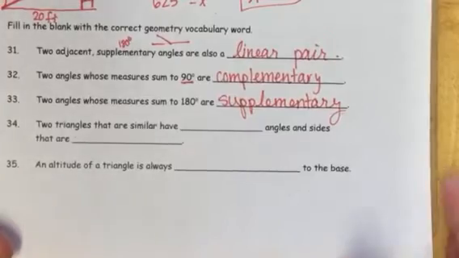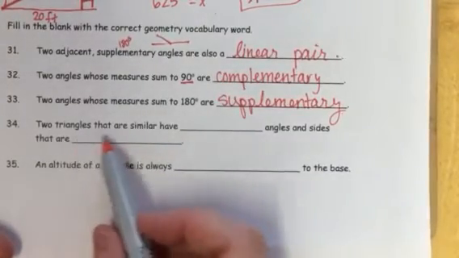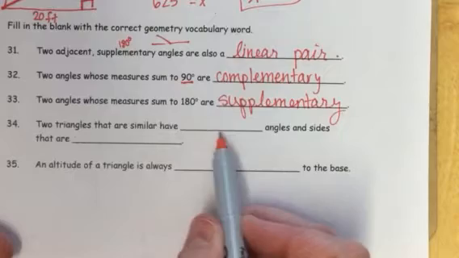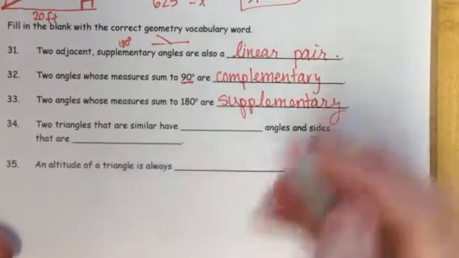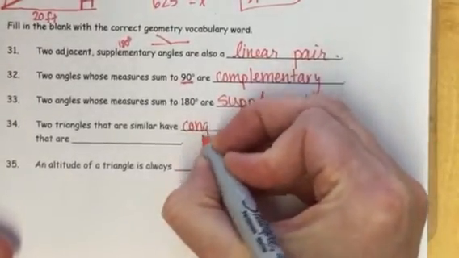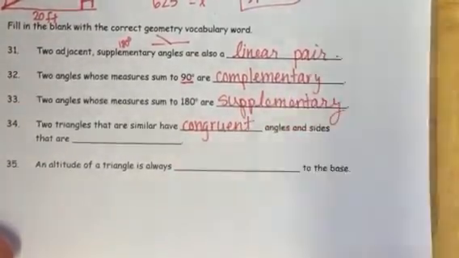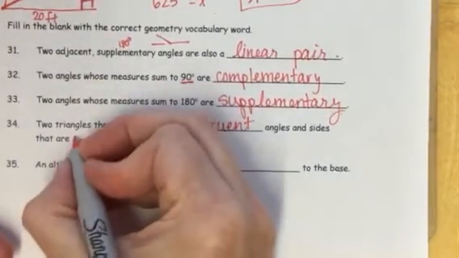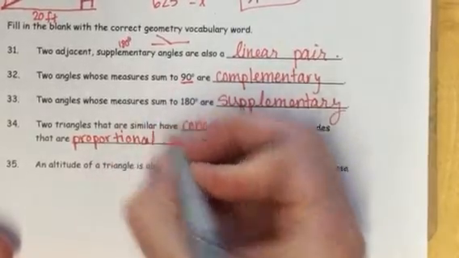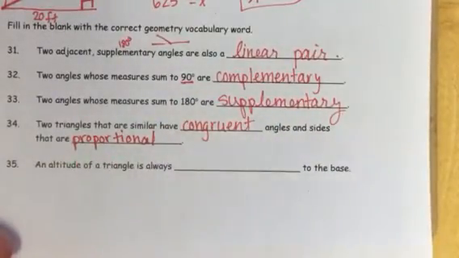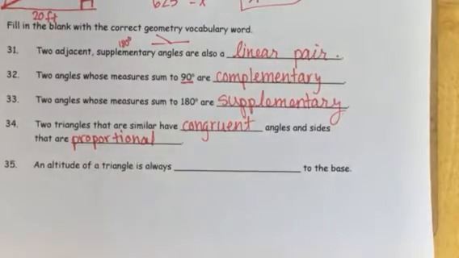2 triangles that are similar have blank angles and sides that are blank. If triangles are similar, then they have congruent angles and sides that are proportional. Some of you want to say different, which may or may not be true, but it's not reflecting exactly what relationship they have. Proportional is the word that we're looking for there. They'll have ratios of side lengths that would be equal to each other, so they're proportional.